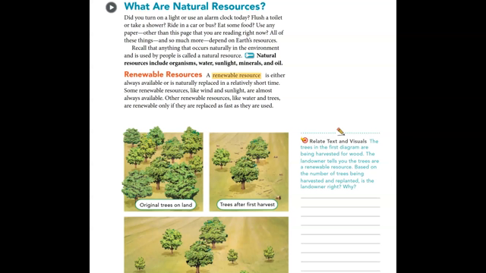A renewable resource is either always available or is naturally replaced in a relatively short time. Some renewable resources, like wind and sunlight, are almost always available. Other renewable resources, like water and trees, are renewable only if they are replaced as fast as they are used.